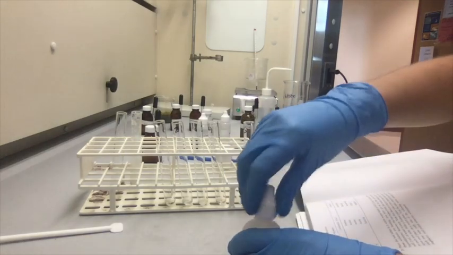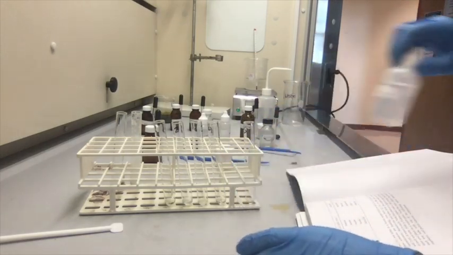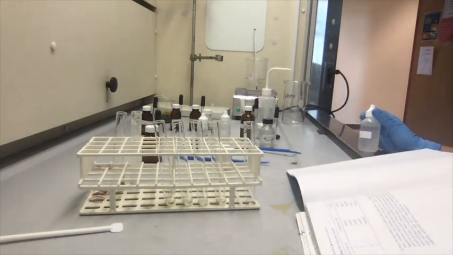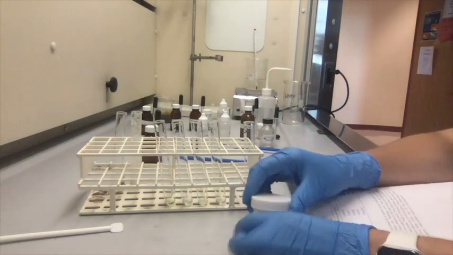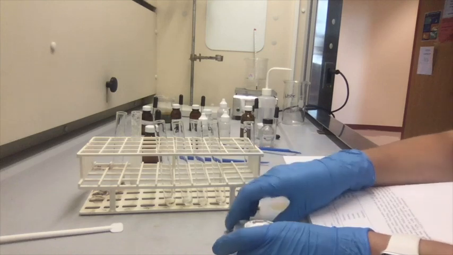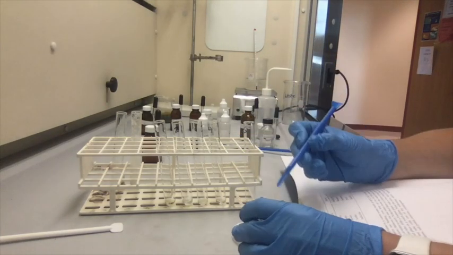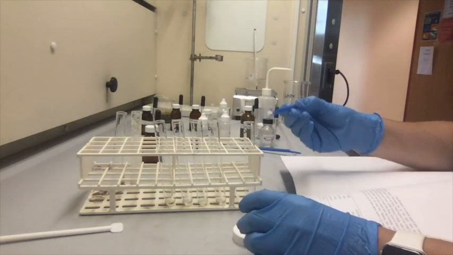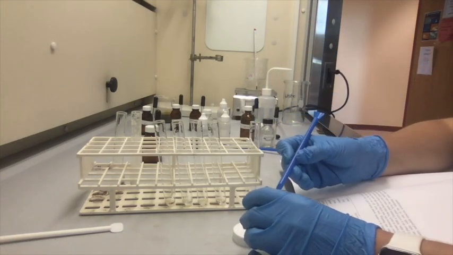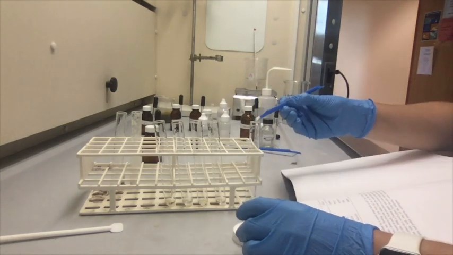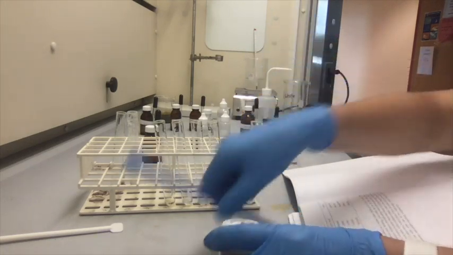Just like that. Alright, and then in test tube number 5, we're going to add salicylic acid and methyl alcohol. Salicylic acid is only in the solid form, so we're just going to grab a little bit of this and drop it in our test tube, just like that.